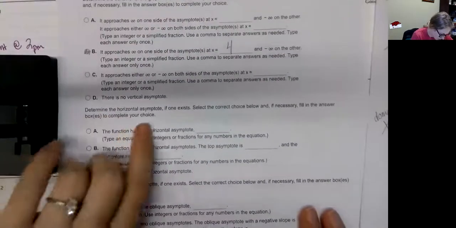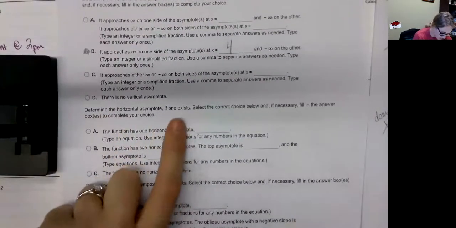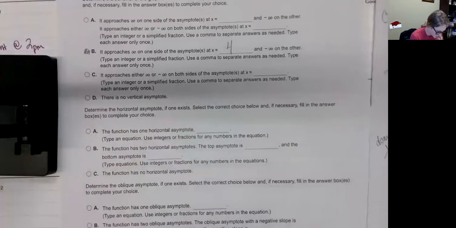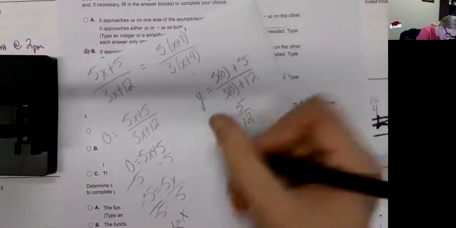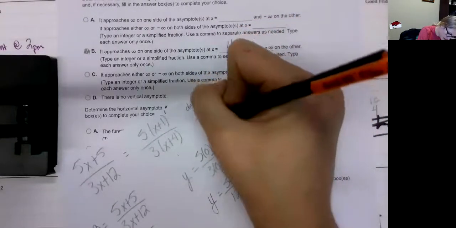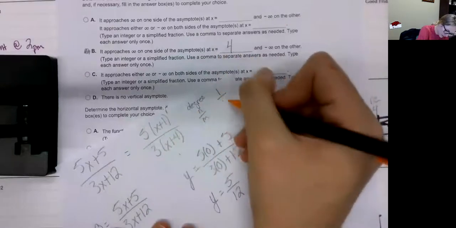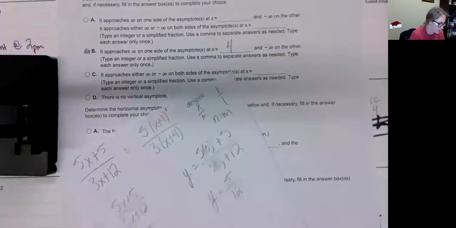Determine the horizontal asymptote if one exists. Select the correct choice below. If necessary, fill in the answer boxes to complete your choice. So to find out, remember horizontal or oblique, we have to have our degree of our numerator and denominator. On this one, the degree of the numerator is 1. The degree of the denominator is also 1. So we have n equals m. So I'm going to write that over here.